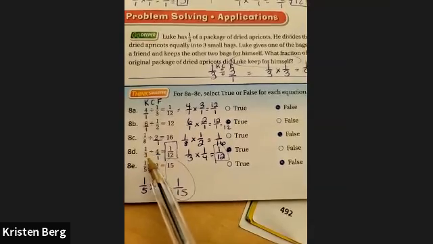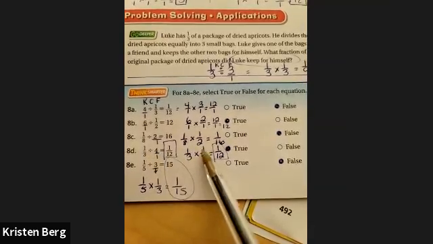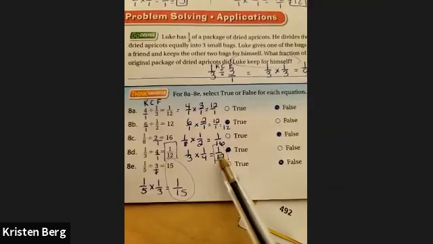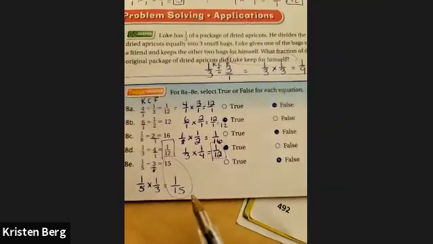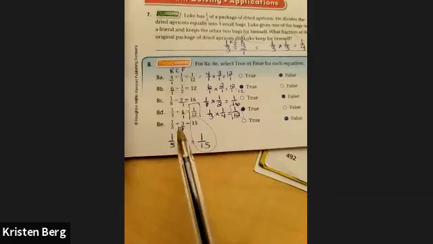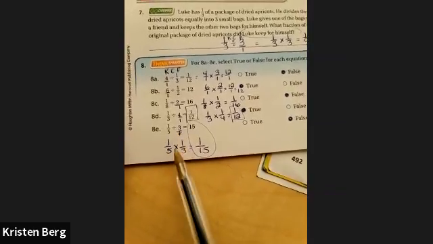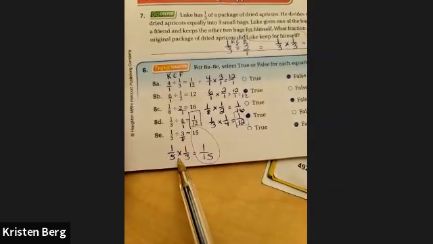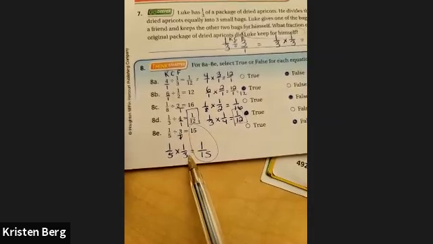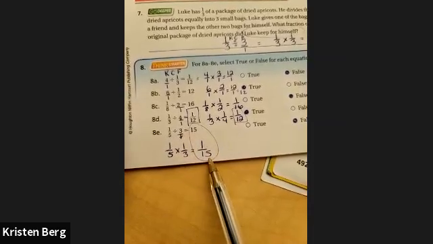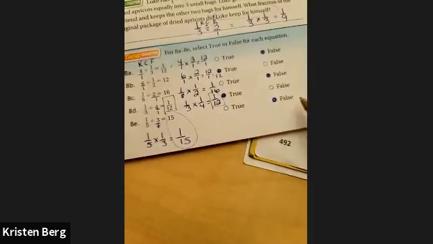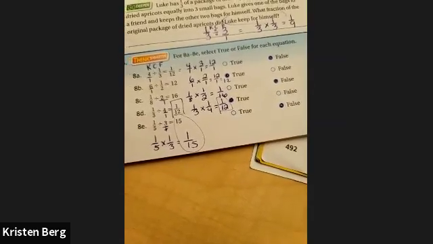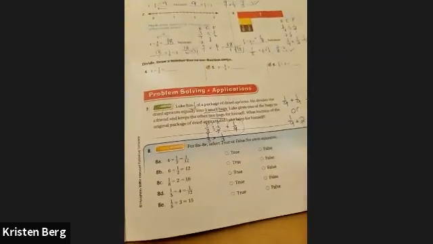Here you would have done keep, change, and then flip, which would have been 1/12, which is the same as saying 1/12. So this is a true statement. And then this one, if you did keep, change, flip, you would have changed and flipped this around to 1/3, and it would have been 1/15. So is 15 and 1/15 the same? No, it is not. So therefore that was a false statement. So that is what you should have had for those.